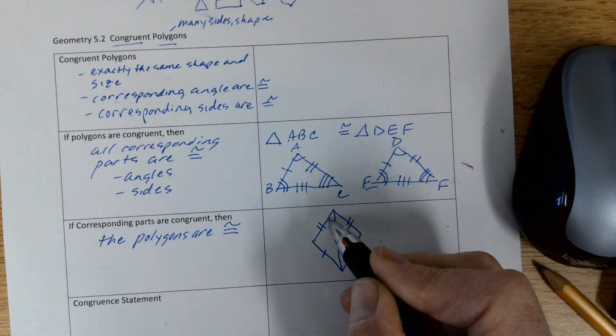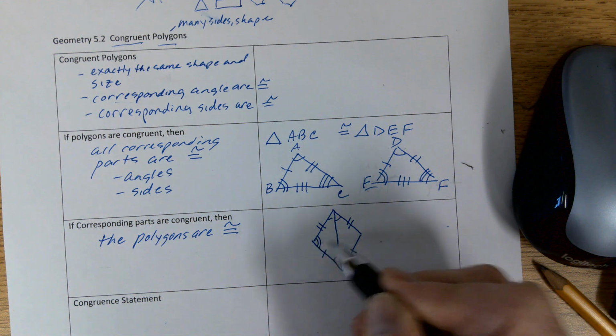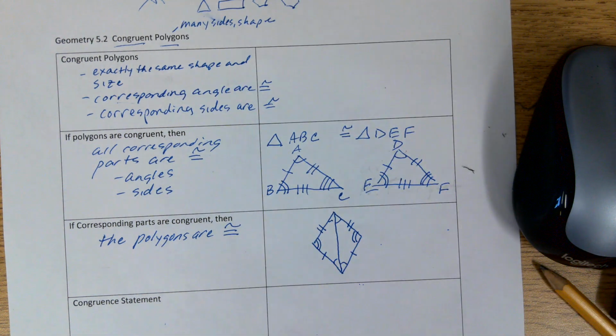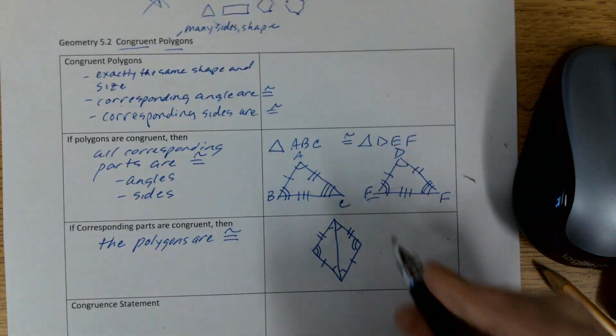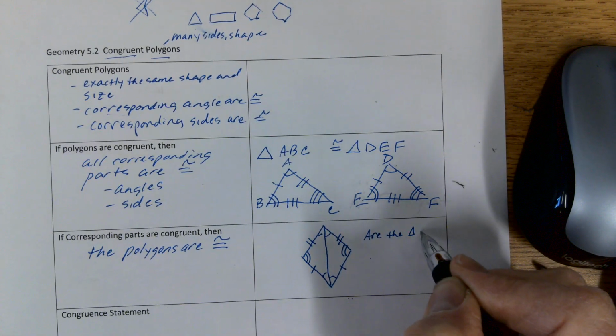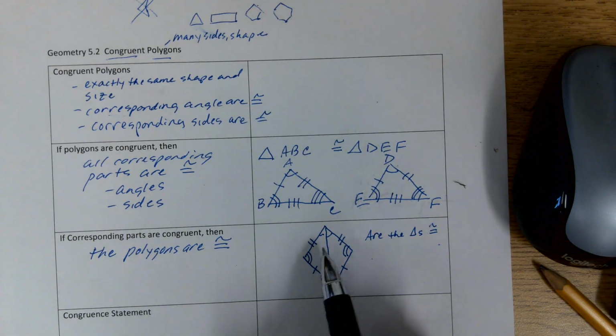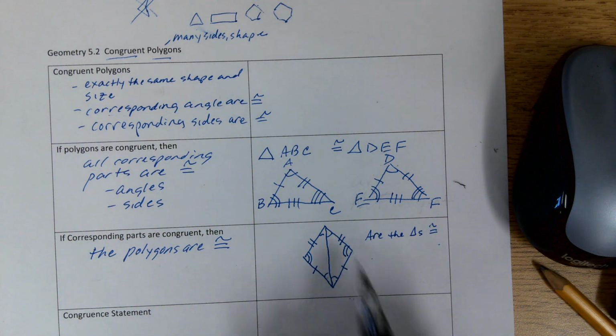Okay, and I'm going to tell you these angles are congruent, these angles are congruent, and these angles are congruent. Do I have enough information? Are the triangles congruent? Is there enough information there? I've got 1 pair of angles, 2 pair of angles, 3 pair of angles.